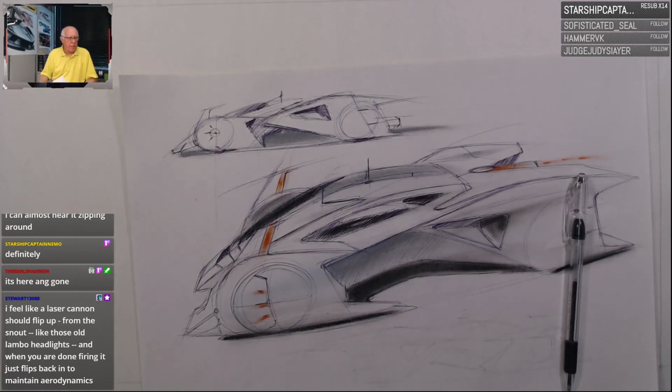So there's another elevation looking at how it might begin to function. Oh, we got a note here from Stuart. What do we got here?